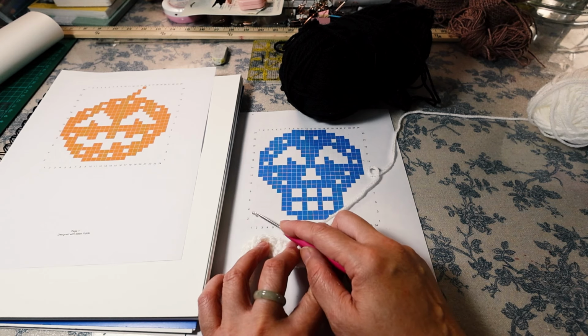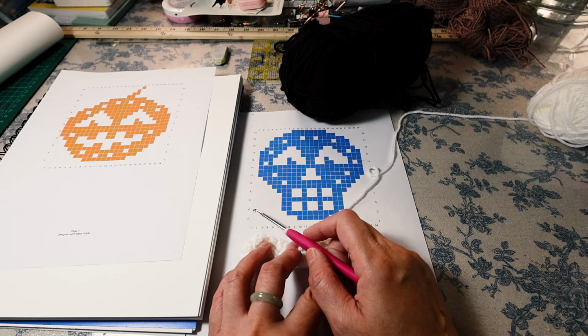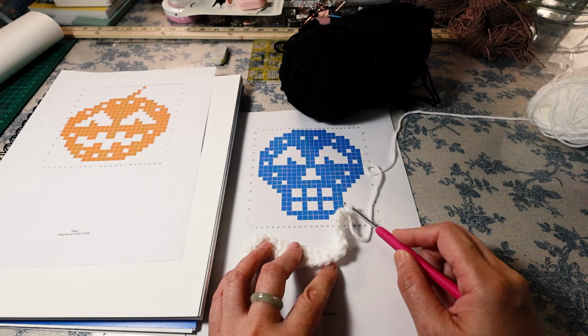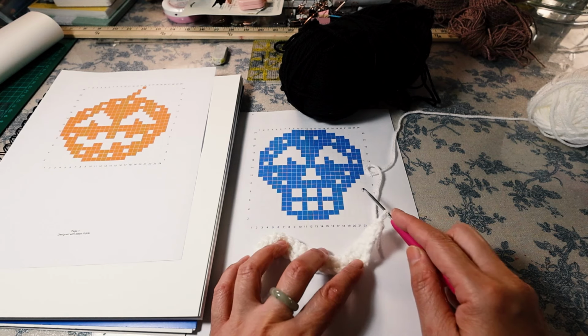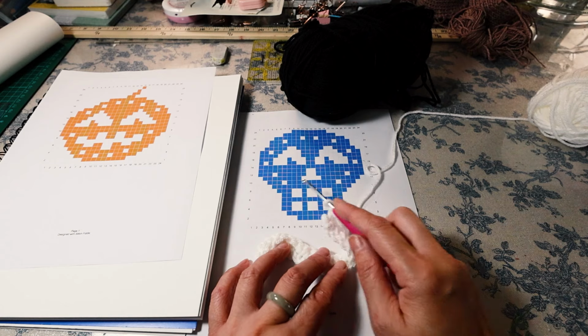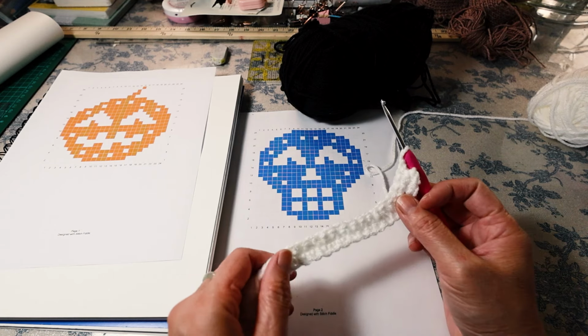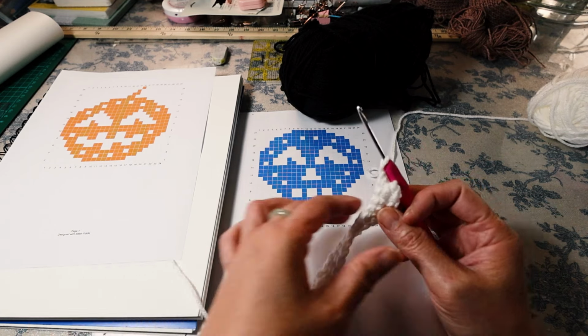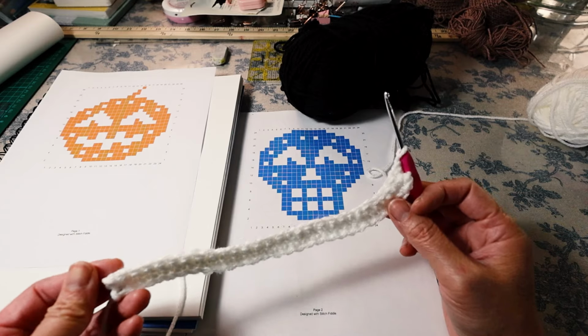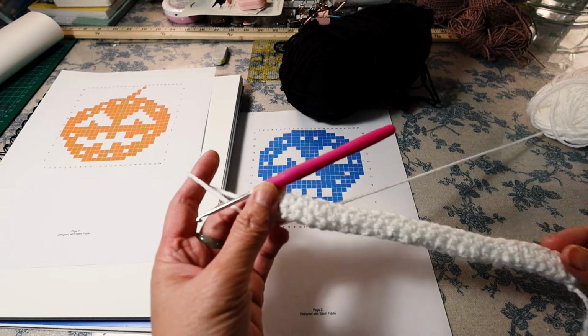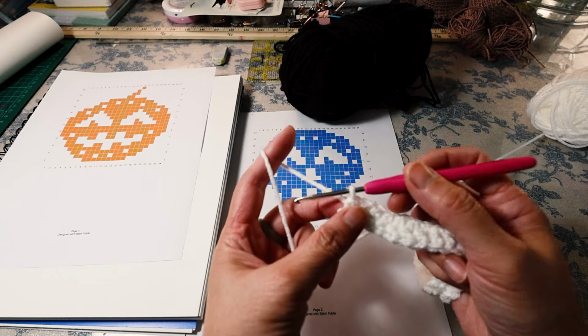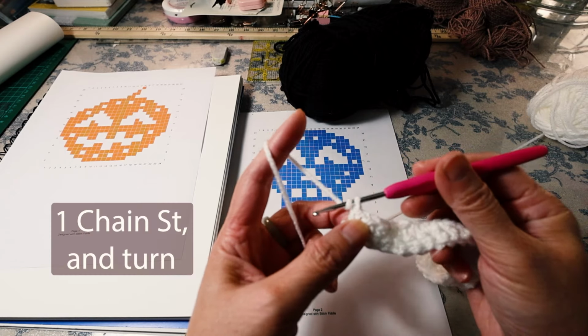And then the next row, since I turn the work, I will read from left to right. And then we're just alternating right to left, left to right when we are doing the back and forth crochet in flat. I finished the 3 rows of single crochet, so I'm starting the next row.